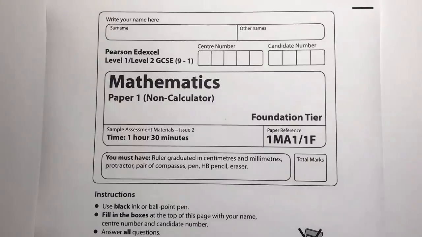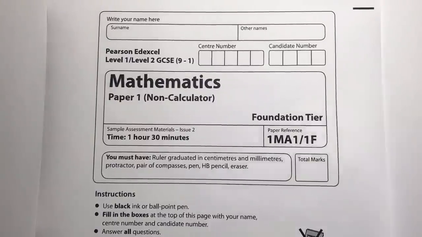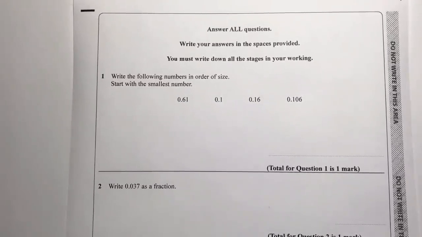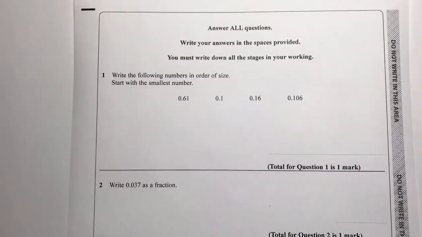Okay, so let's move on then to question number 1, and this particular question deals with putting some decimals in order. Sometimes these questions can be a little bit tricky, so you just need to be very careful in the way that you do it.